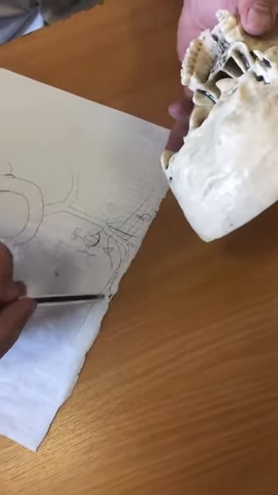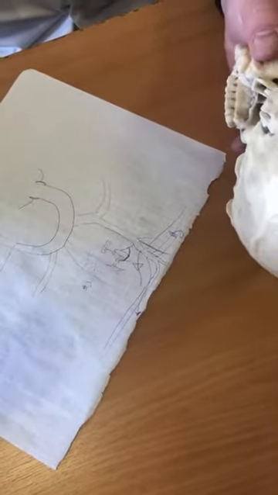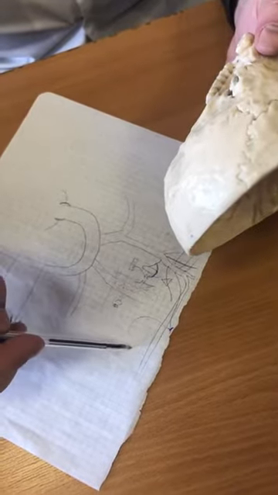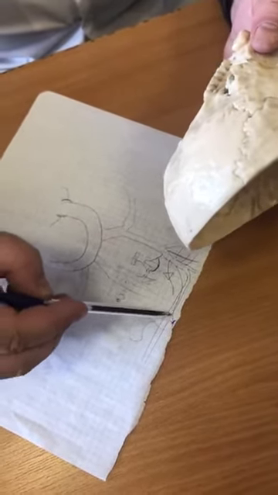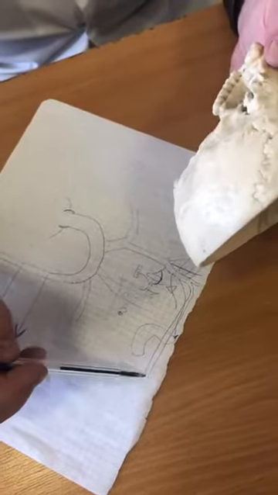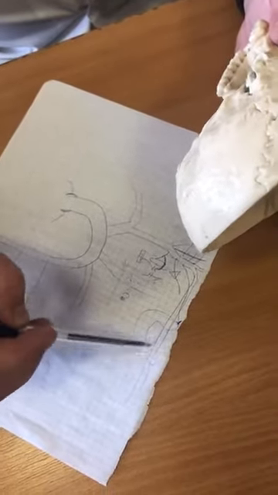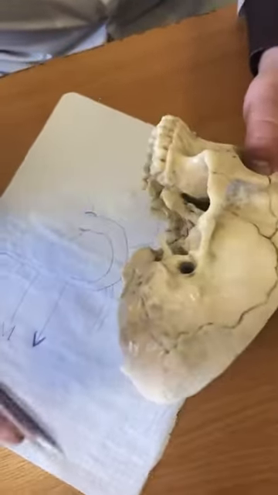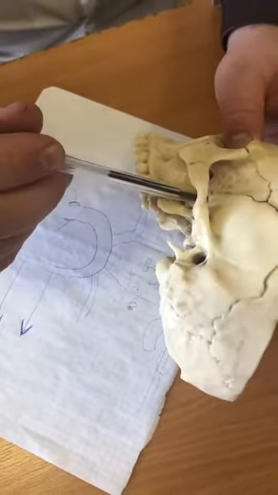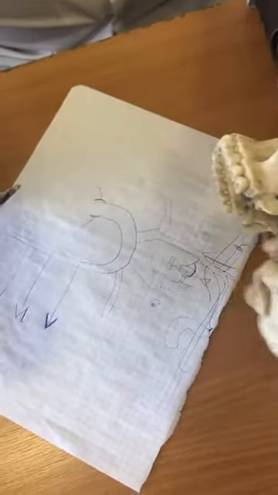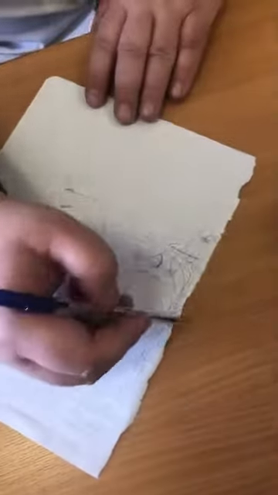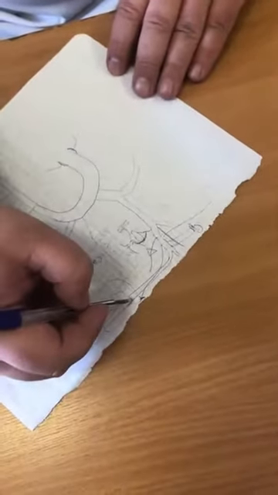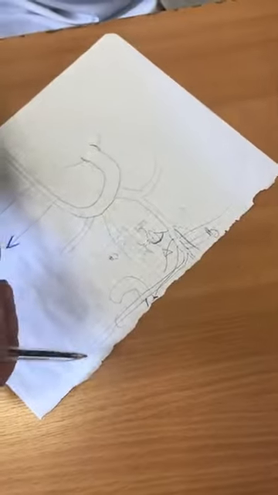Arteria maxillaris has three departments. The first department is behind the neck of the mandible. The second department is in the fossa infratemporalis. Here it is, fossa infratemporalis. And the last department is in the fossa pterygopalatina, the pterygopalatine fossa. In the first department, at the neck of the mandible, from the maxillary artery starts arteria meningea media.